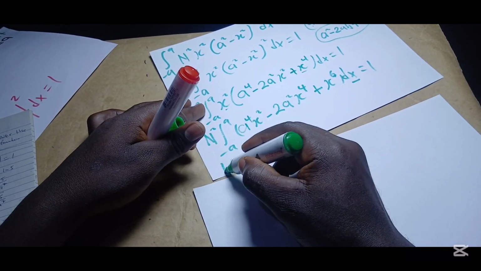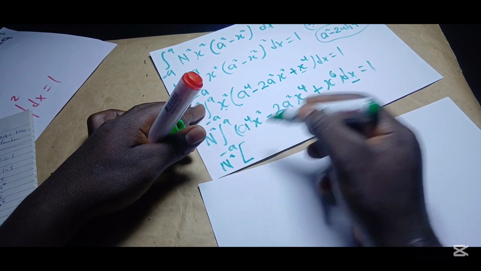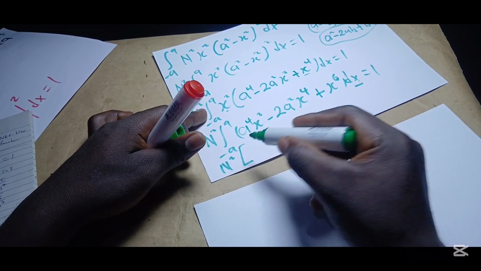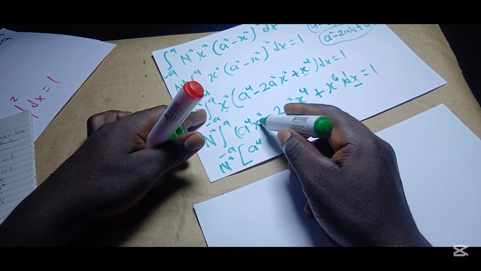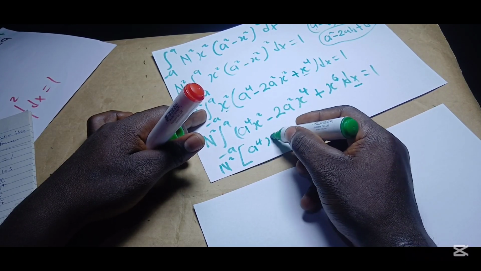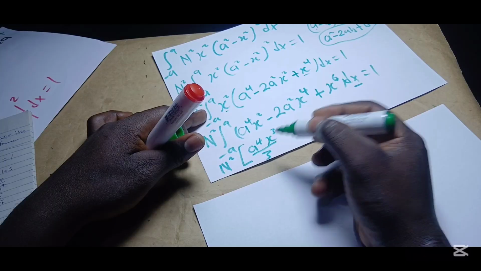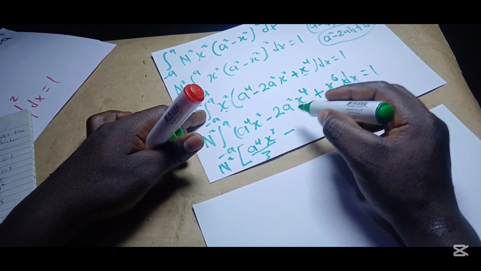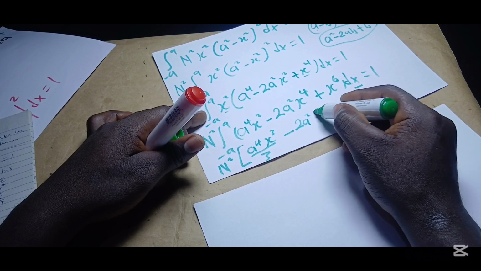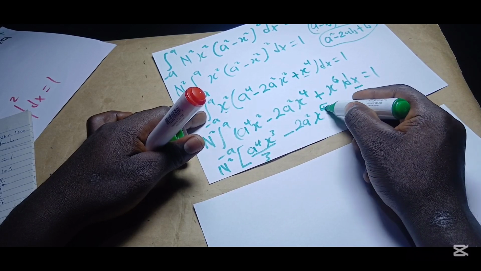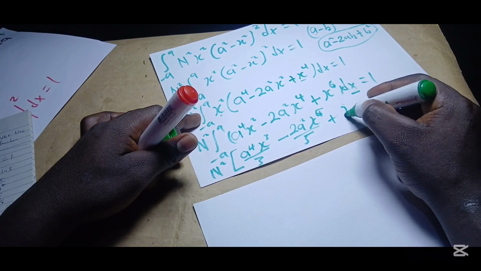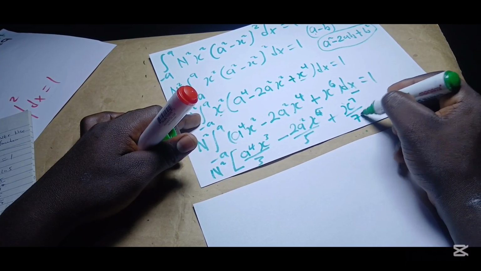So let's apply the same idea here. So we are integrating n to the power 2. So we are integrating with respect to x. So wherever we see x, we integrate. So we are going to have a to the power 4, x to the power 2, integrating will be x to the power 2 plus 1, giving us x to the power 3, and divide everything by 3, minus 2a to the power 2, x to the power 4 gives us x to the power 5 all over 5, plus x to the power 6, integrating gives us x to the power 7 all over 7.